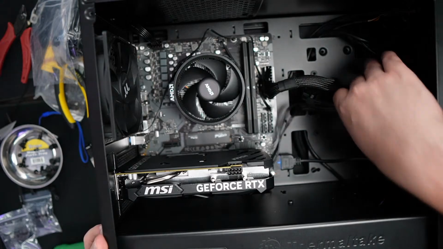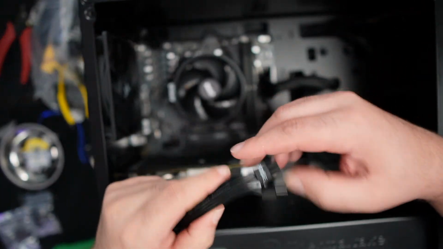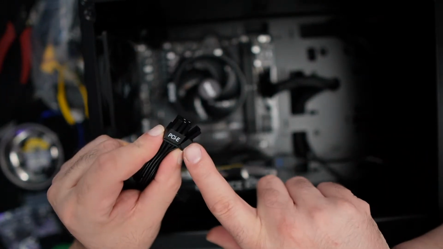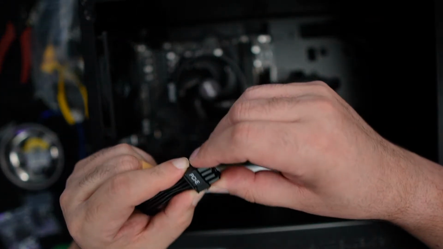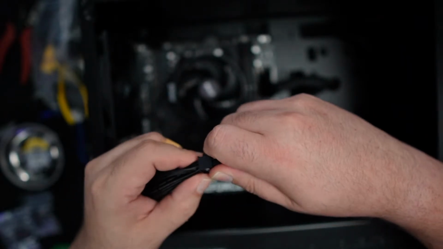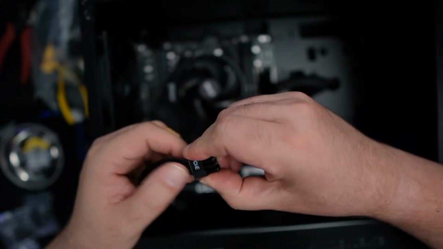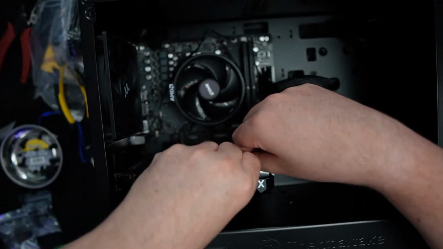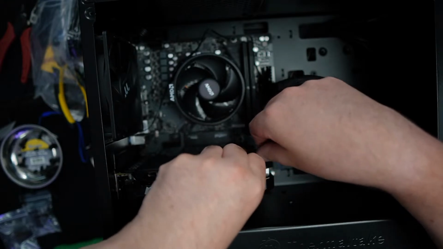PCI Express, I'm gonna plug that in. All right, so I'm gonna plug this straight in, and it does require 8, so I'm gonna push these together. There's a little notch here. Make sure that notch is underneath before you plug it in so that everything sits nice and flush, and everything connects in without a problem. And you won't have any pinch connectors or anything like that.